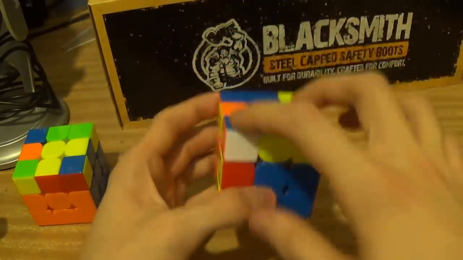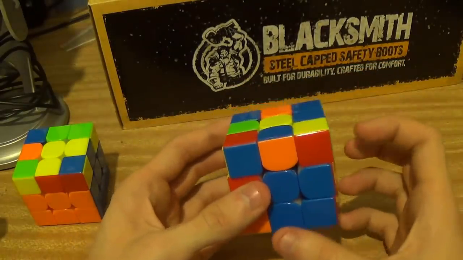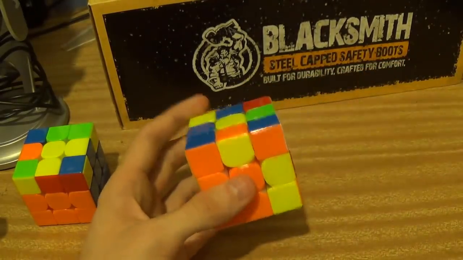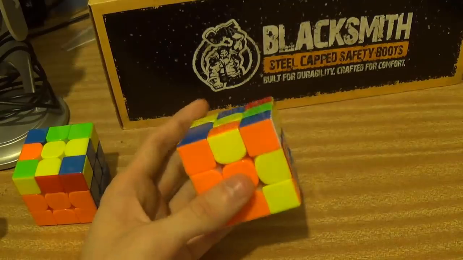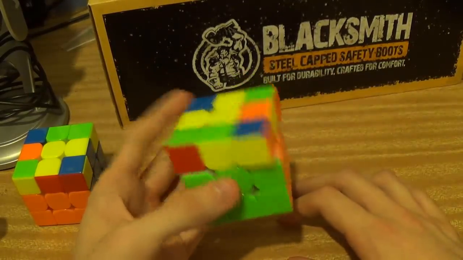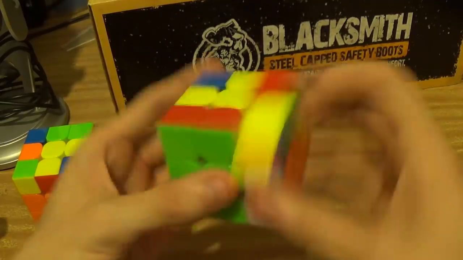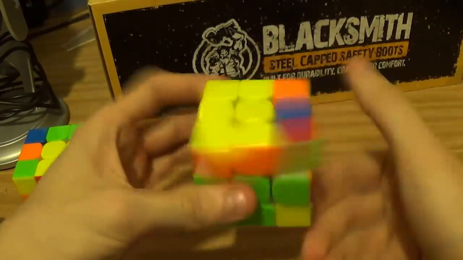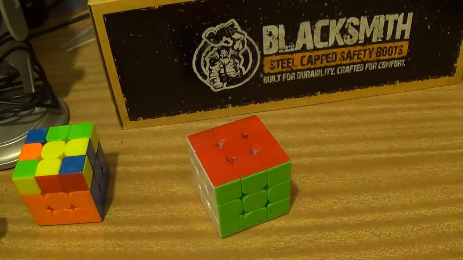There we go. Okay. But anyways, we'll continue with what Max did. But yeah, I would definitely recommend he switch to one of those two. So then he finishes like that. And once again, no problems with the last layer. Just F sexy move F prime, G perm, no AUF. And that was a 5.95, which finished off his 6.2 average.